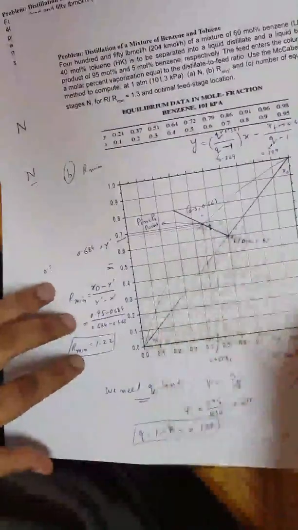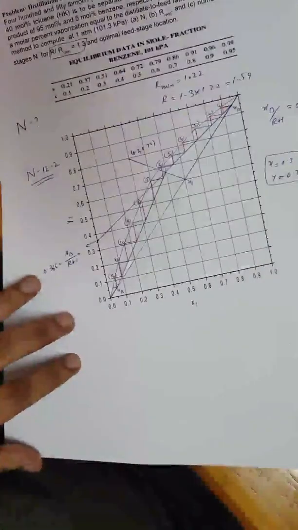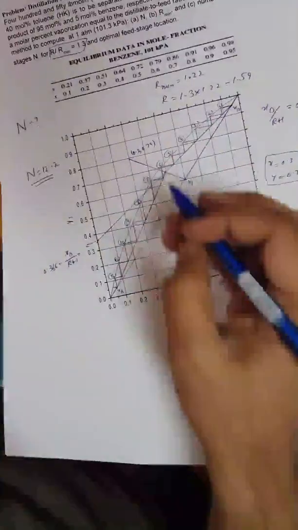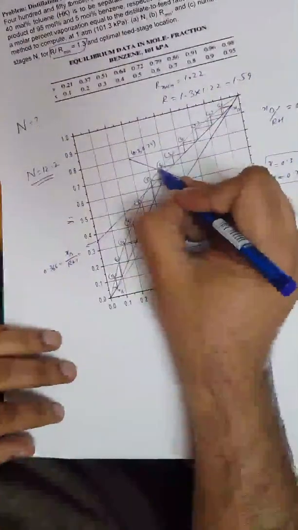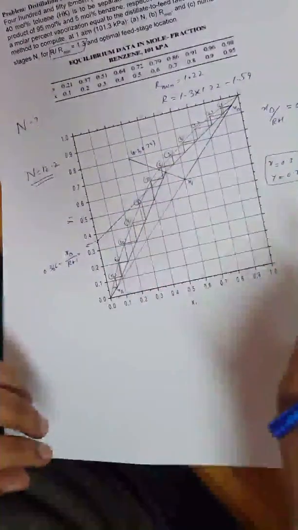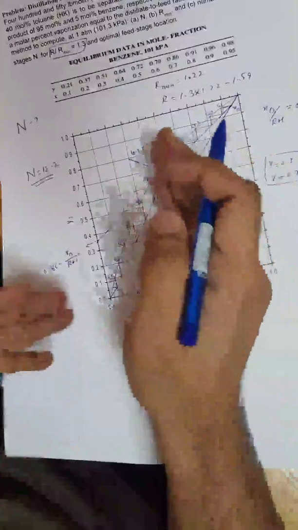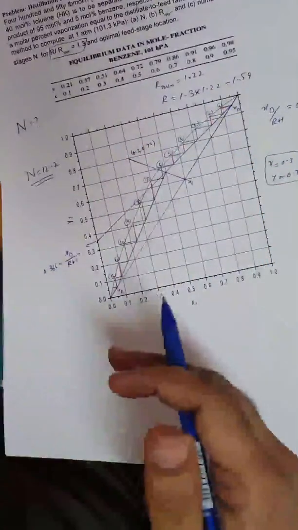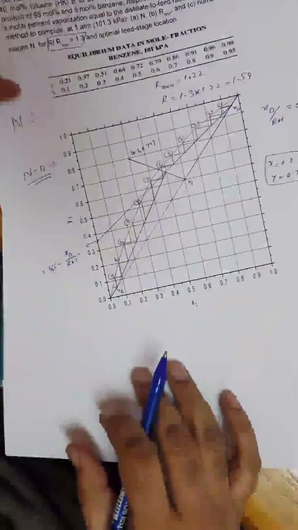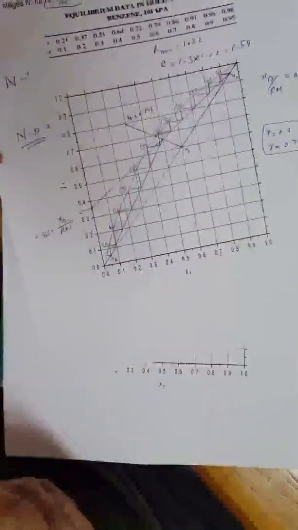So like in this case, this is the pinch point. At the pinch point, if you draw the rectifying line, you cannot get the number of stages. You cannot go to the stripping section. So it shows you will have an infinite number of stages.